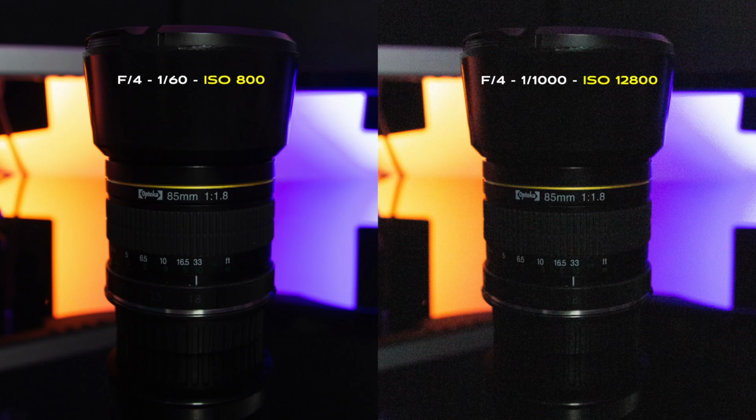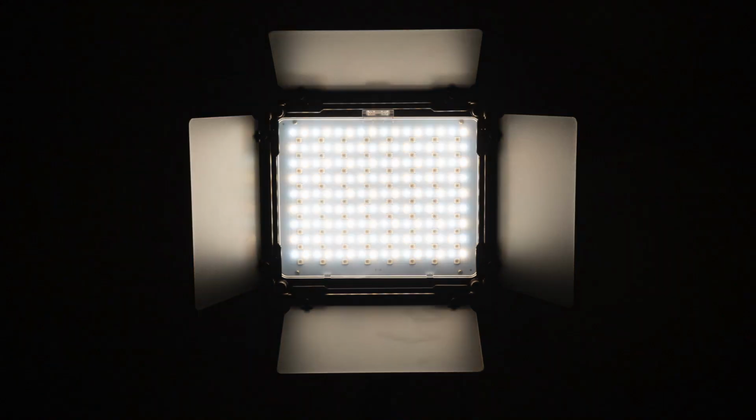Higher ISO values will cause more noise. This is different from grain, which is caused by the texture of the film that you're using in a film camera. Color temperature. It's a way of describing the color of light, and it ranges from orange hues, which are considered warm, to bluish hues, which are considered cool.